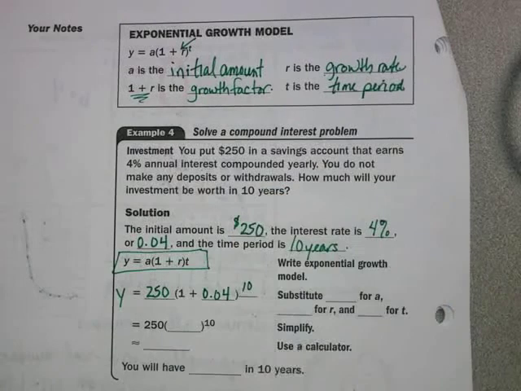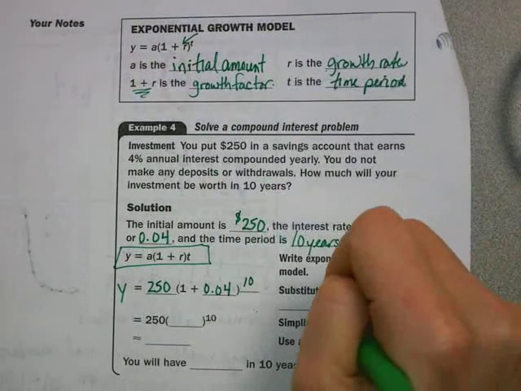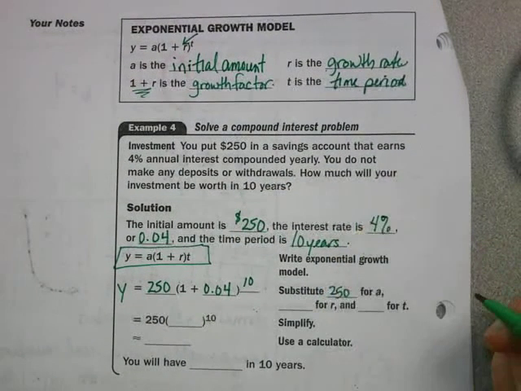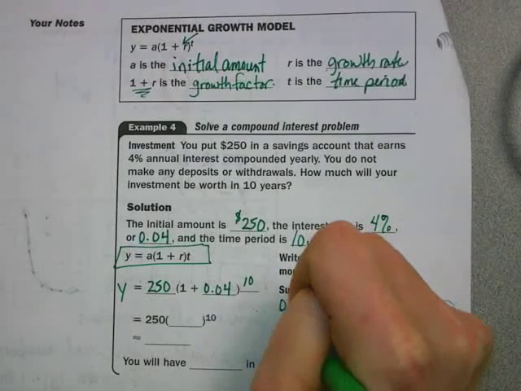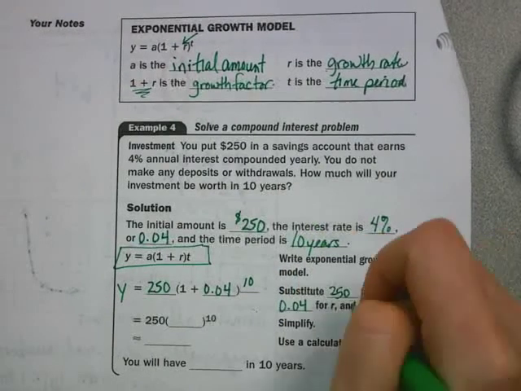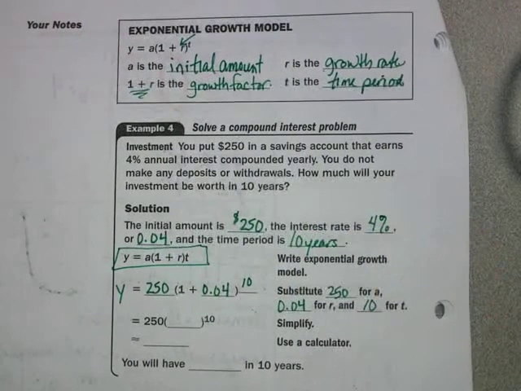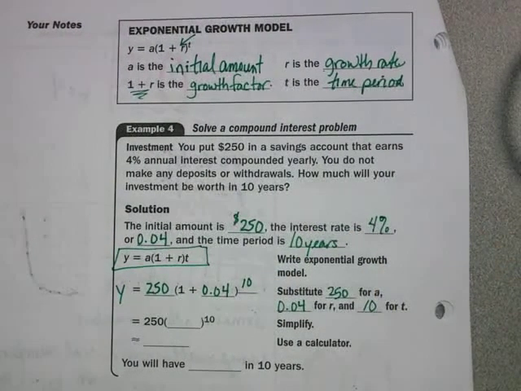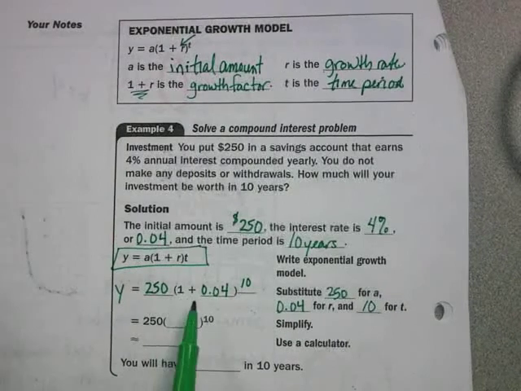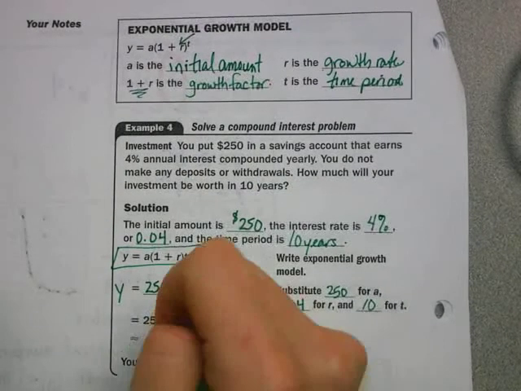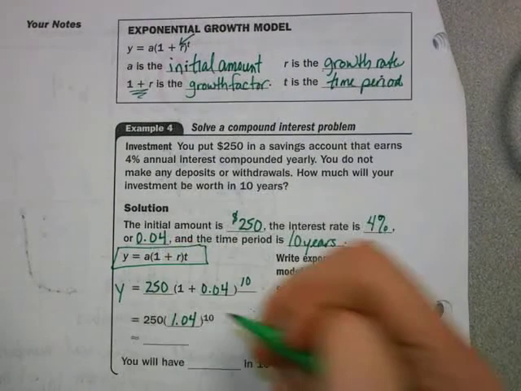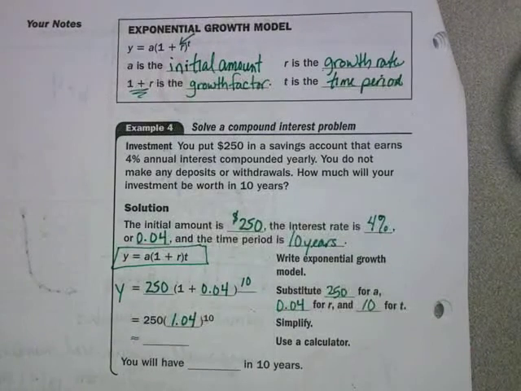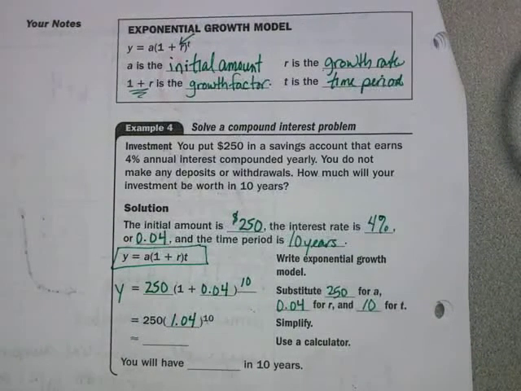So to kind of make notes of what we just did, we've substituted 250 for A, we plugged in 0.04 for R, and 10 for T, and then we have to simplify. So you do order of operations, parentheses are first, 1 plus 0.04 is 1.04, okay? And then we can plug this in our calculator.